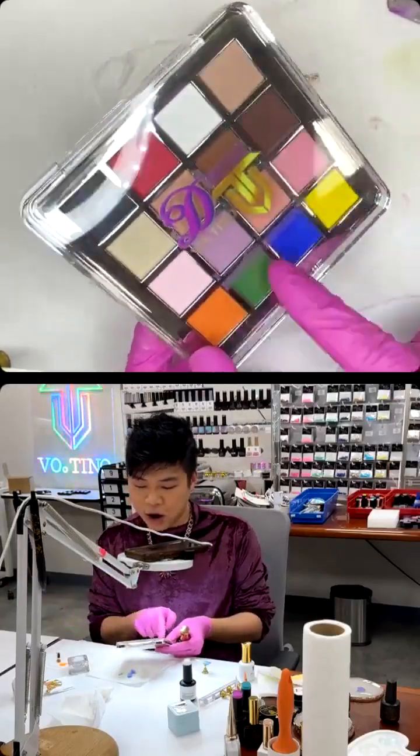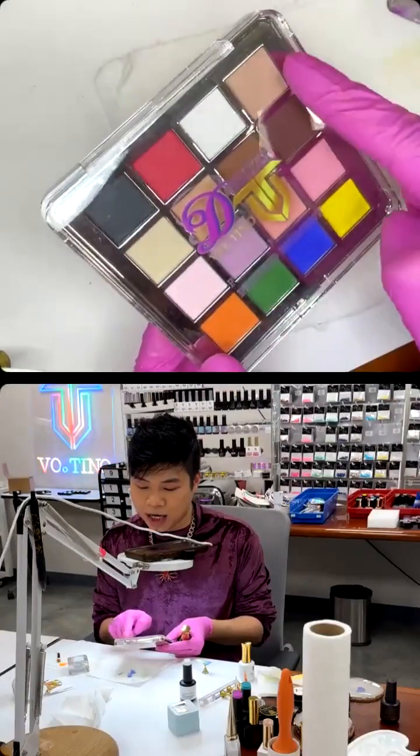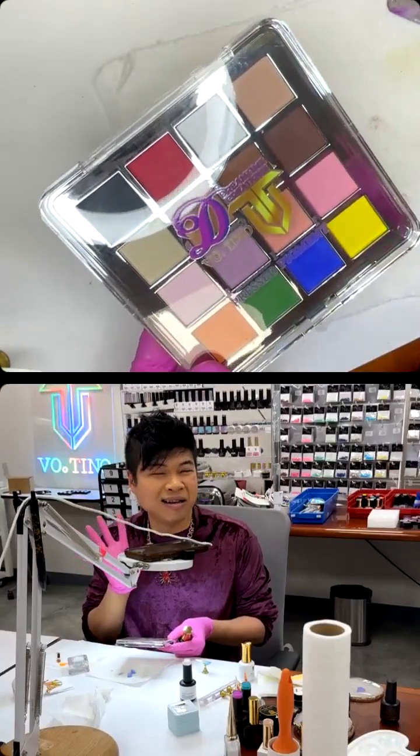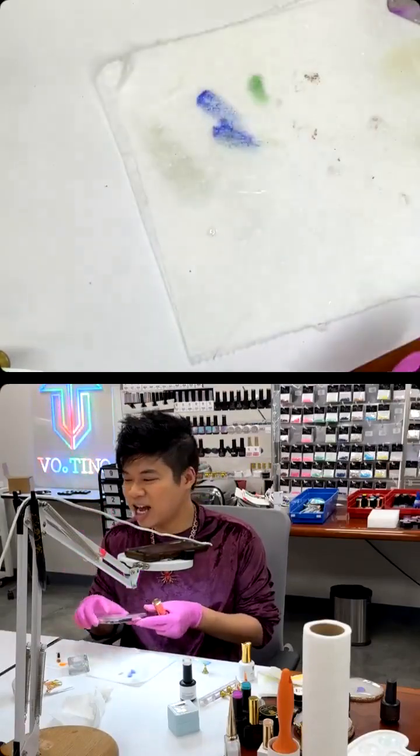I make sure I have all the primary colors, and I make sure it has earth tones, and I take out all the silver and gold, all the weird eyeshadow colors. I make sure it's not in there.